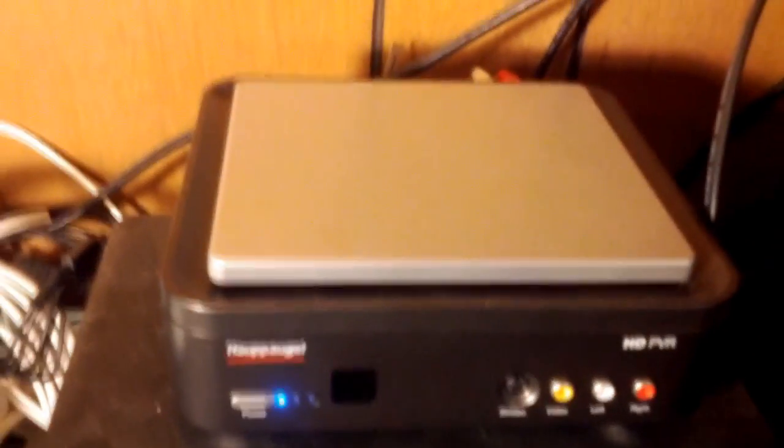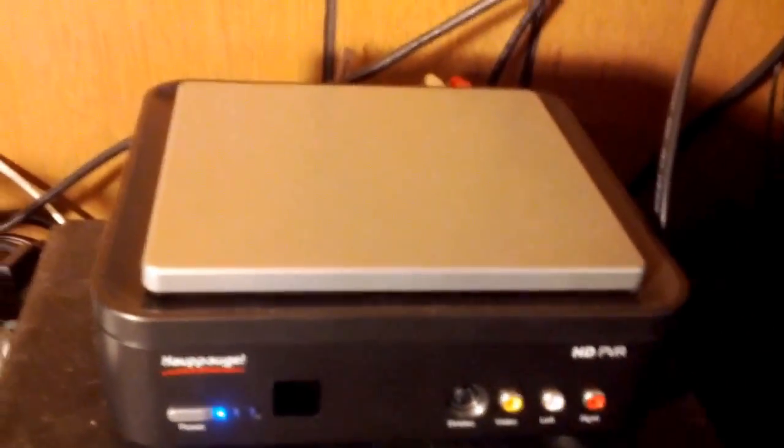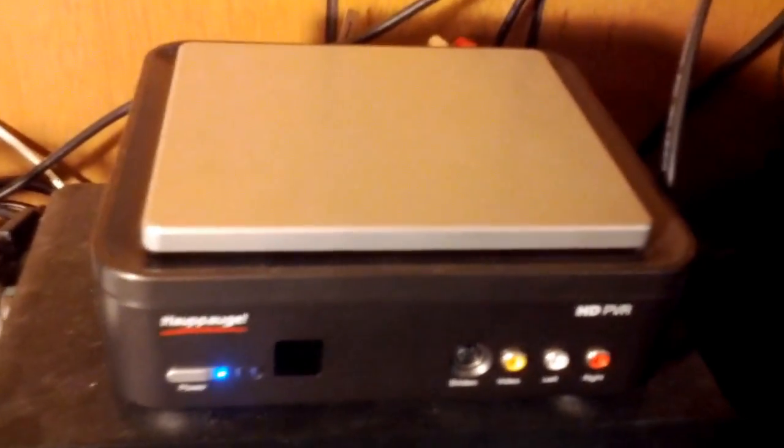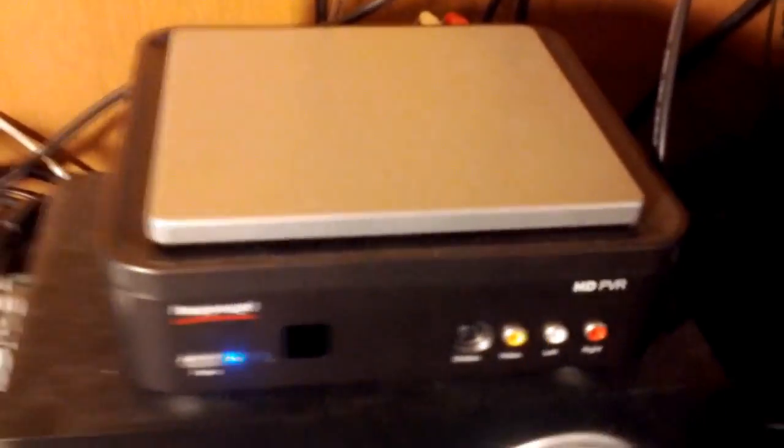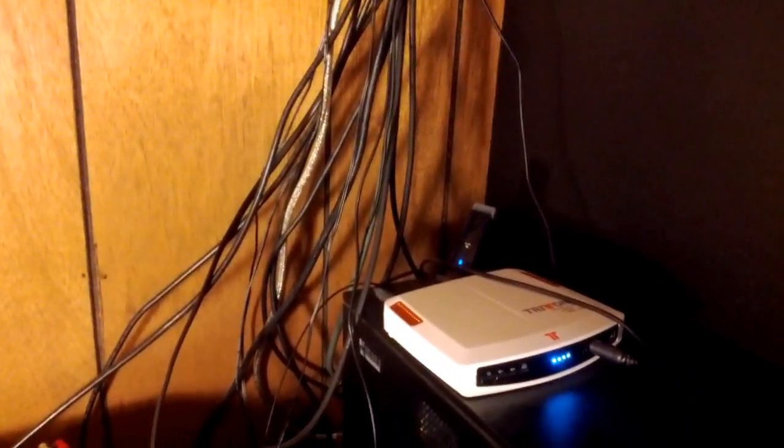So after you get this all hooked up, that's something that I'm not going to cover, how to hook up a PVR. It's very basic. It's a plug and play kind of thing. Install the drivers on your PC and you're pretty much good to go. So once you get that all set up, enjoy your rat's nest of wires, and we'll go over to the game capture part right now.